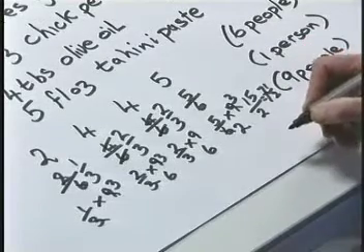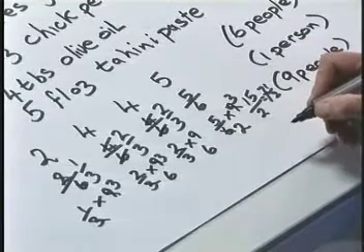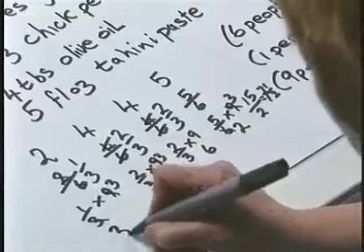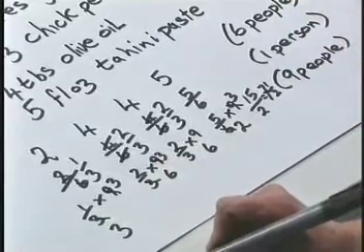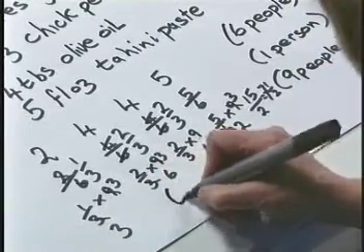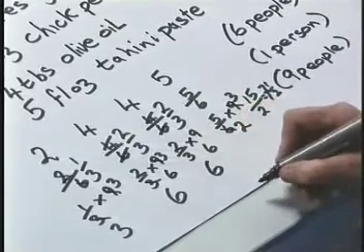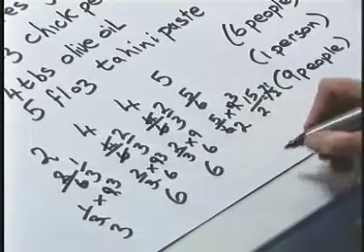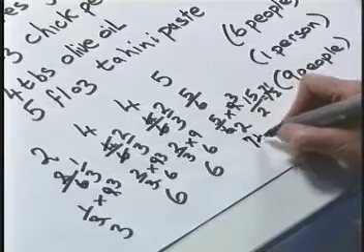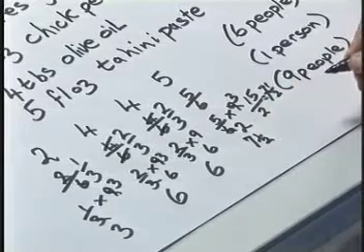So our final answer for the ingredients is 3 cloves of garlic, 6 ounces of chickpeas, combined with 6 tablespoonfuls of olive oil, and 7.5 fluid ounces of tahini paste. And that will make enough hummus for 9 people.